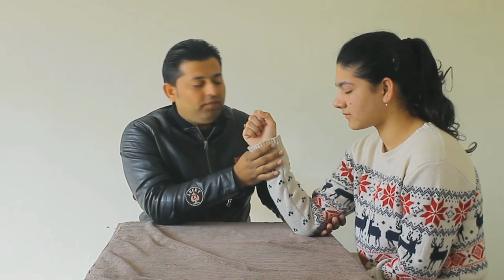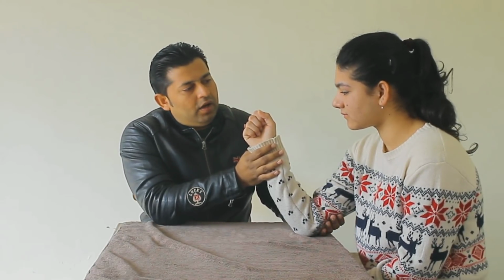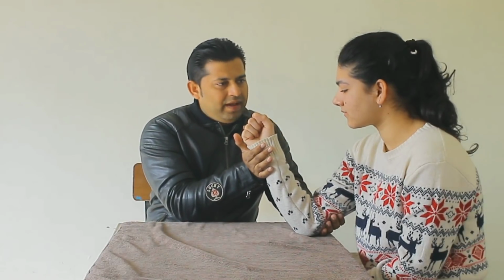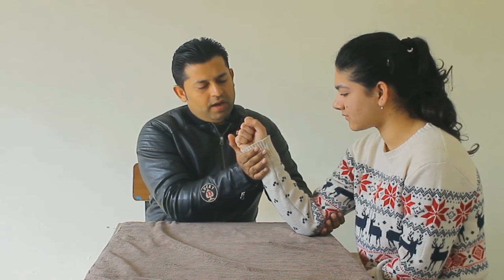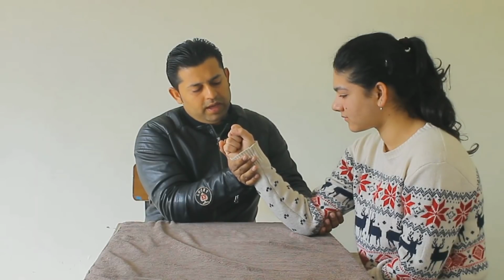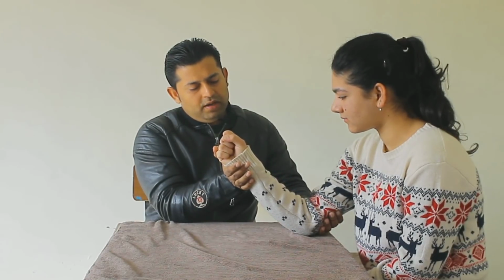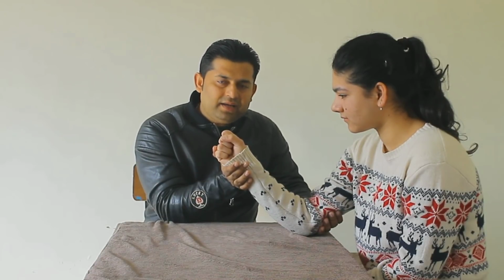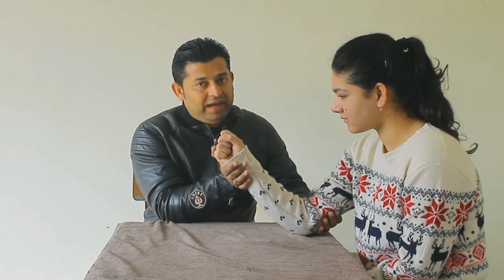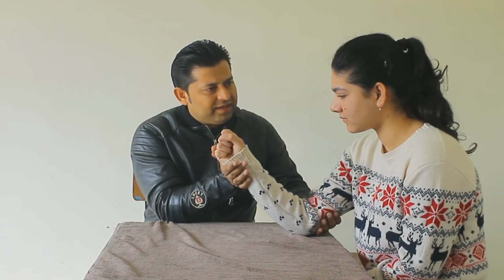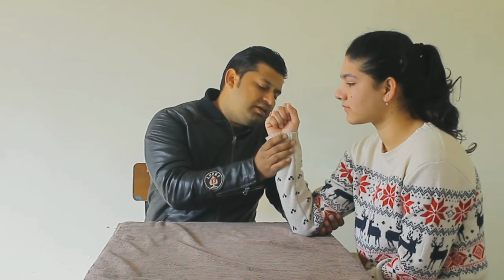Now the step 2 in contract relax is to ask for a strong isotonic contraction of the antagonist group of muscles. Now Jyotsna, push down against my hand with your best effort. Push down, keep pushing. Good. Now this resistance to the isotonic contraction of the antagonist should be maintained for at least 5 to 8 seconds. And now relax. And now, once the patient relaxes, the joint should be repositioned into the newly improved range.